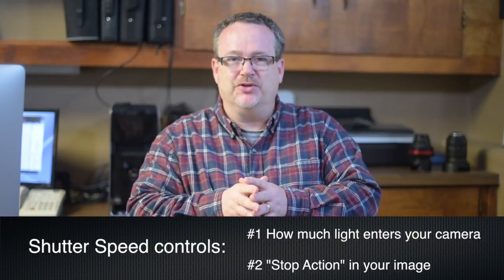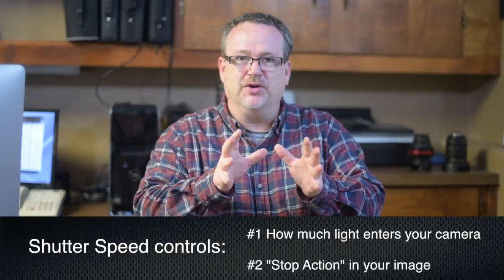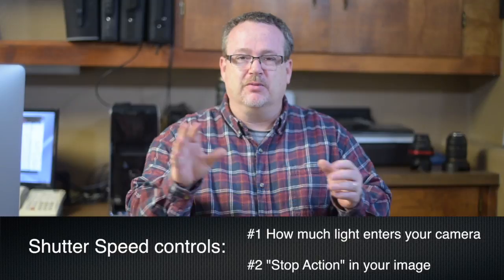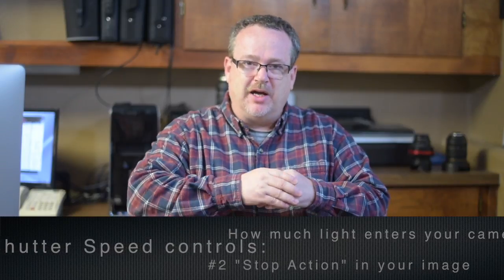And the second thing it controls is the stop action of what it is that you're photographing or videoing. The longer the opening, the more things are blurred over time. The shorter time that you leave that curtain open, the more things appear to just stop in midair, just completely stops the action. So it stops the action and it controls the light as well. The third thing that we're going to talk about today is your ISO, or your film speed.